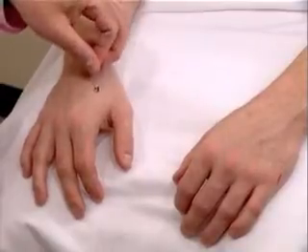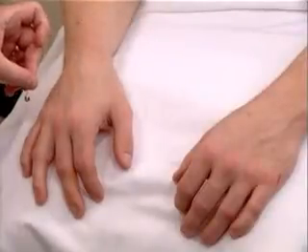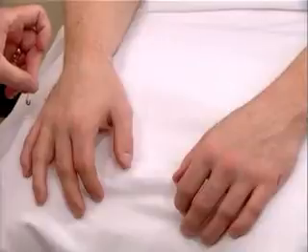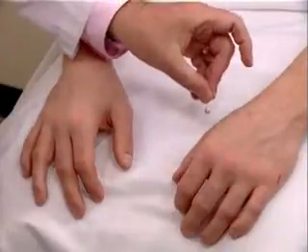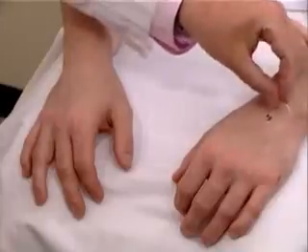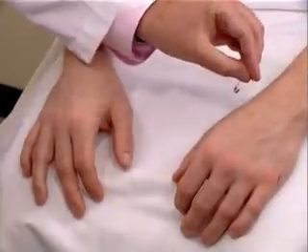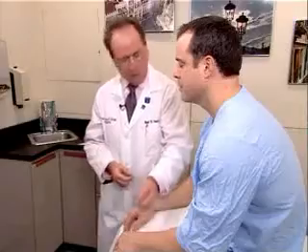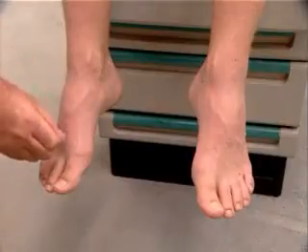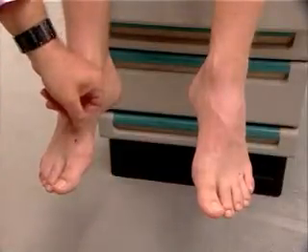Okay. What's this? Dull. Okay. What's this? Sharp. Okay. What's this? Sharp. Dull. Okay. Keep your eyes closed. What's this? Sharp. Dull. And what's that? Dull. And what's this? Sharp. Okay. Keep your eyes closed. This is sharp. And this is dull.